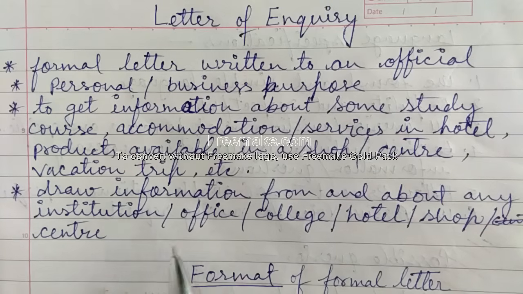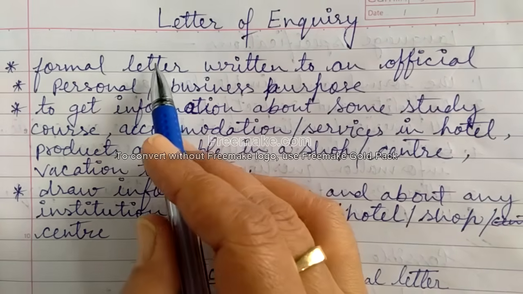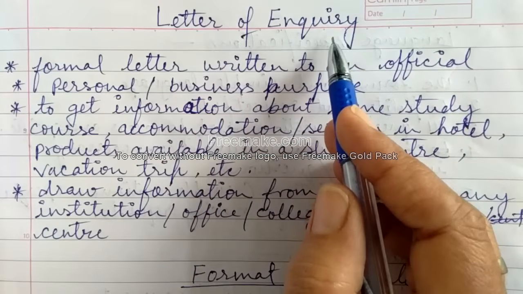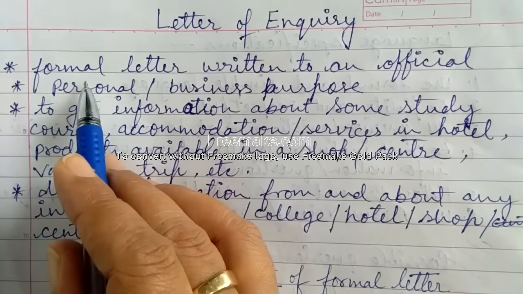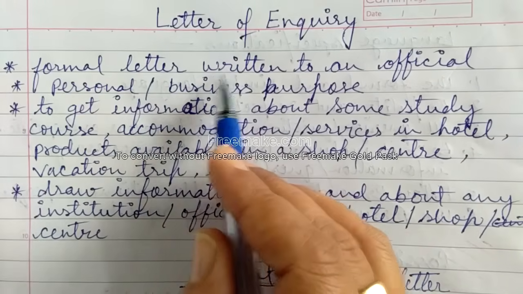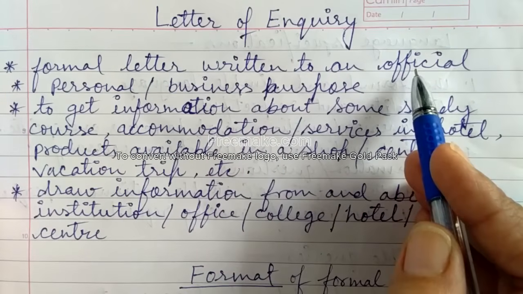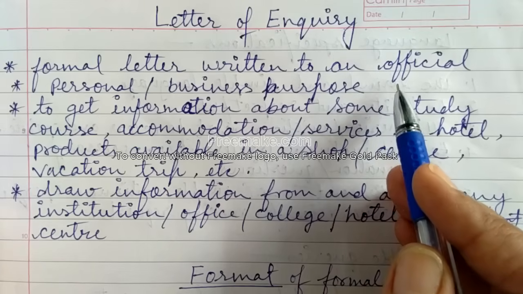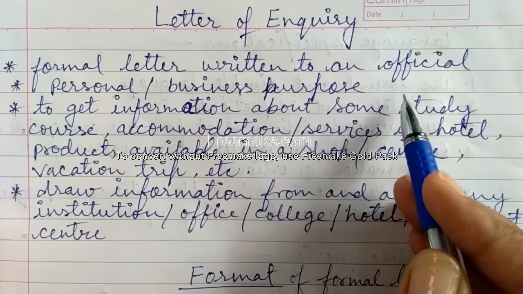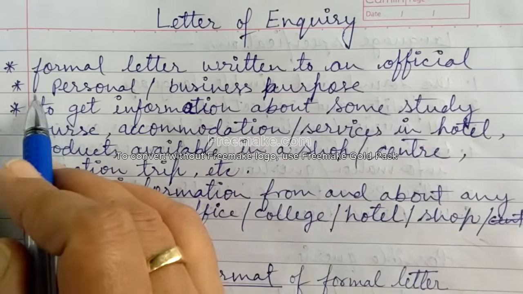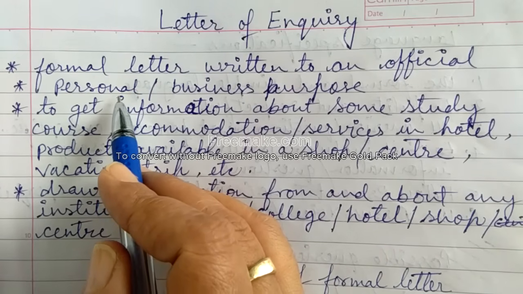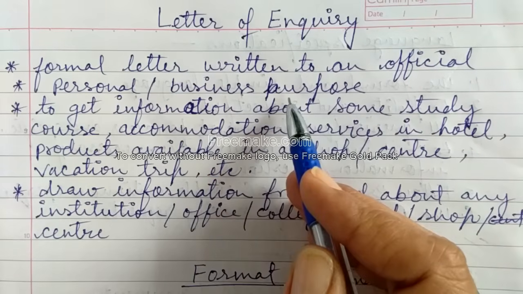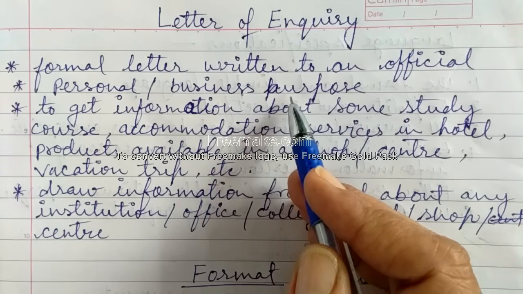Hello everyone. Today let us learn how to write a letter of inquiry. First of all, let me tell you, it is a formal letter and it is written to an official, any director of any institute, principal of any school or college. It may be a personal letter, if it is written by an individual. It may also be written for business purposes.